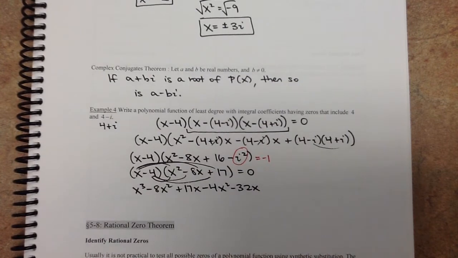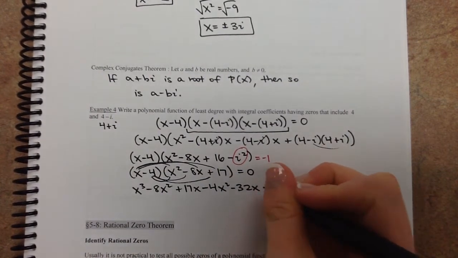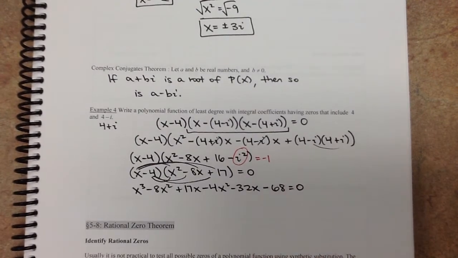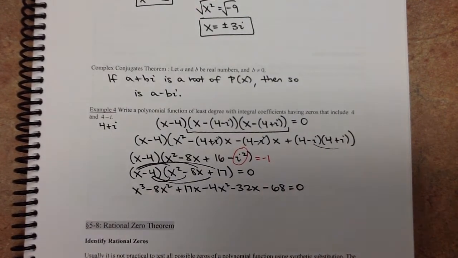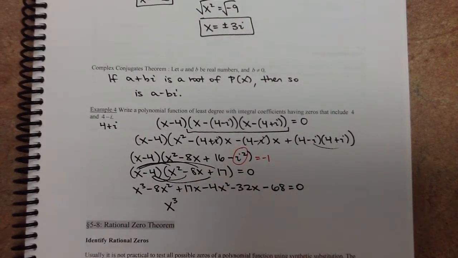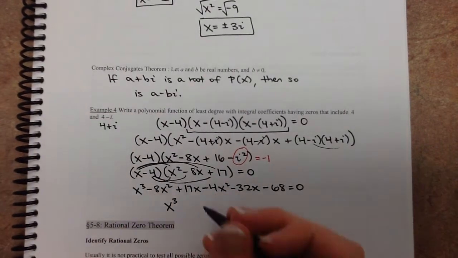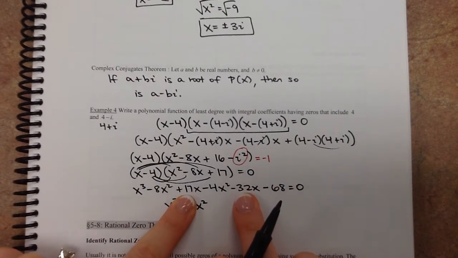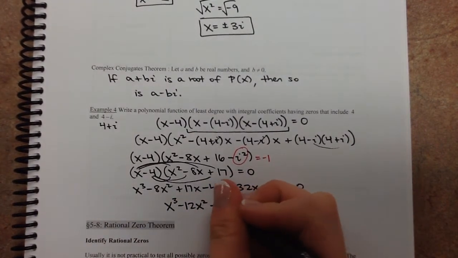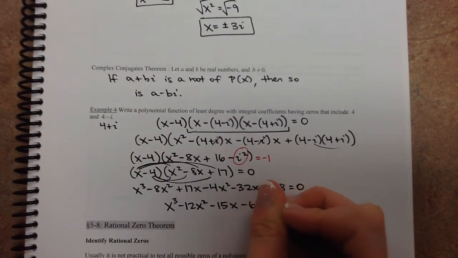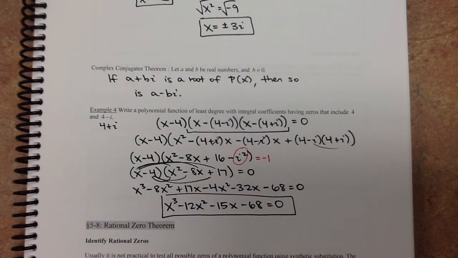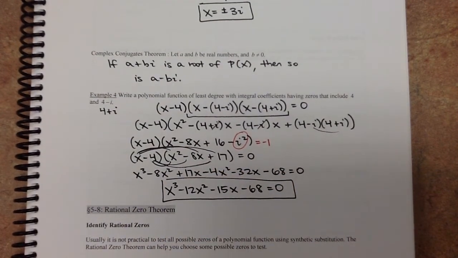And negative 4 times 17 would be negative 68. Okay, so I'm just going to combine up my like terms, and that will be my equation. Okay, so I just have the x cubed. Here are my x squareds. So that's a negative 12x squared. Here are my x's. And then my constant. All right, so that would be the polynomial equation. So it's almost exactly working backwards of what we were doing before.